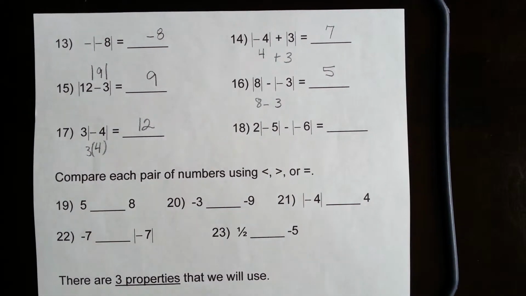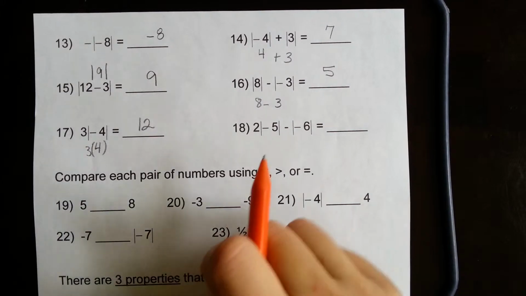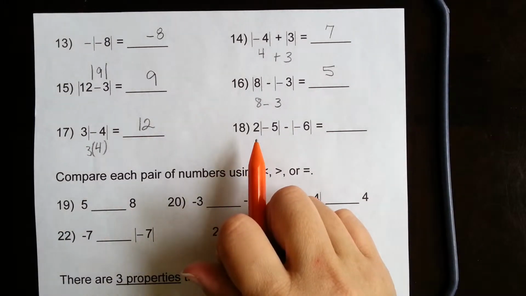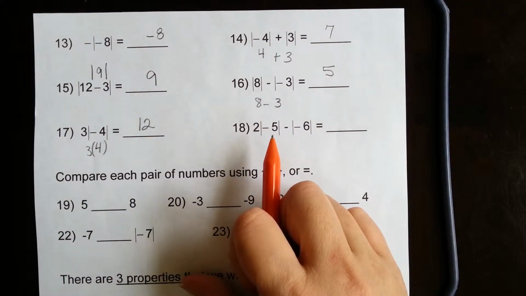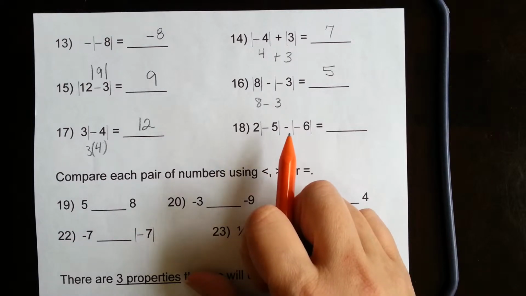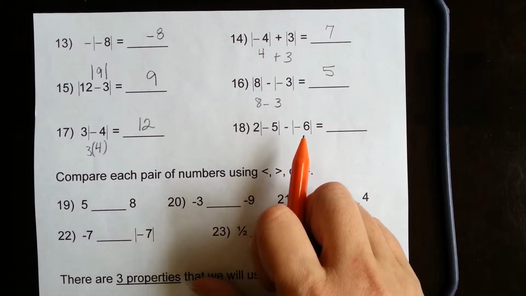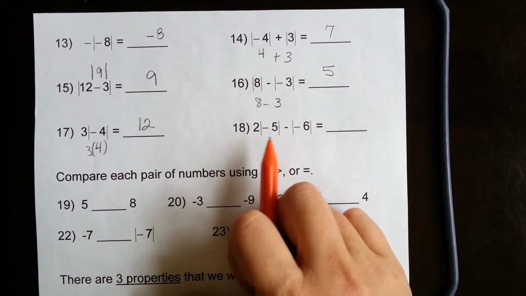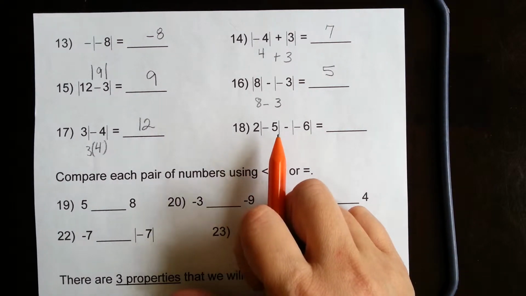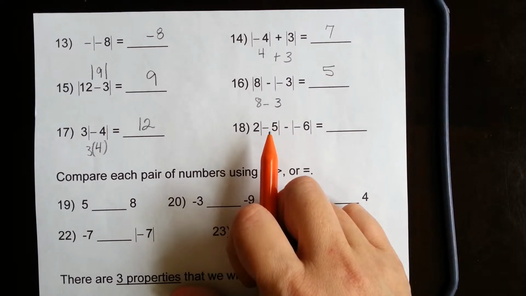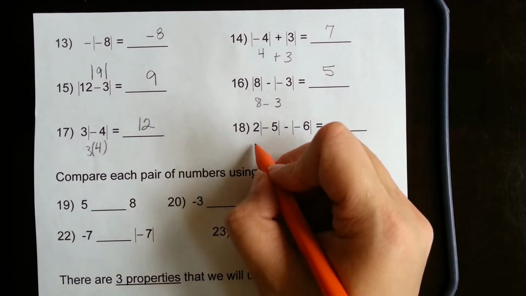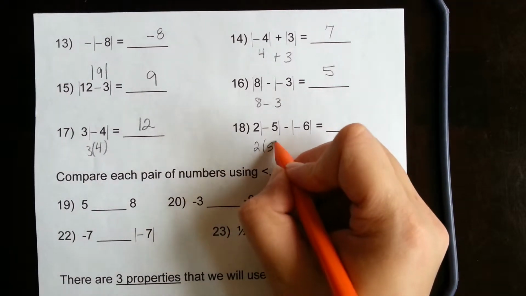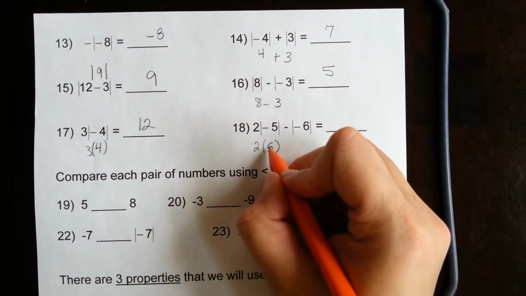The next one has a lot of little symbols in it that could get confusing. This says 2 times the absolute value of -5 minus the absolute value of -6. So first we want to attack the stuff in the parentheses or in the absolute values. So in this absolute value is -5. How far is -5 from 0? It is 5 away. So we have 2 times 5.